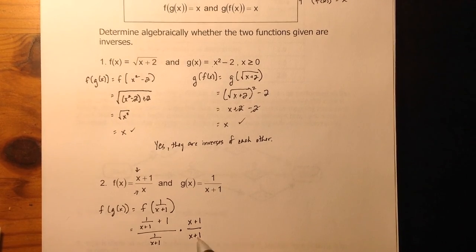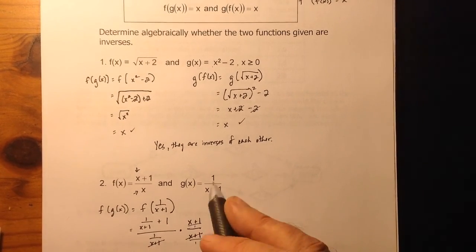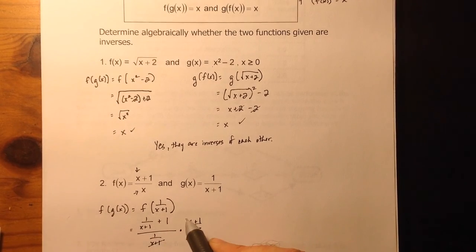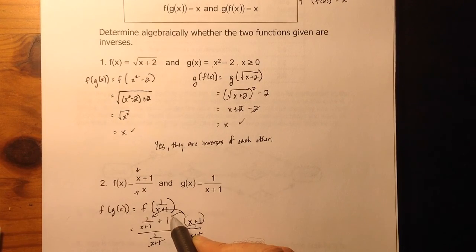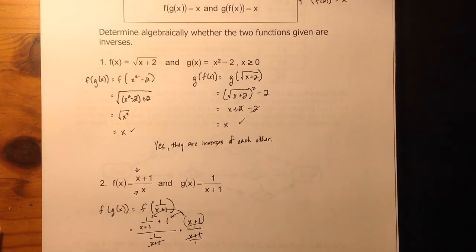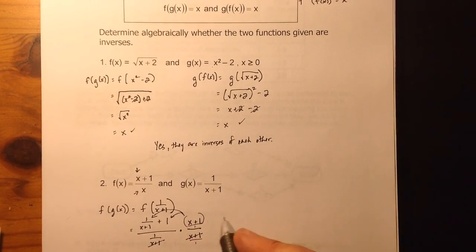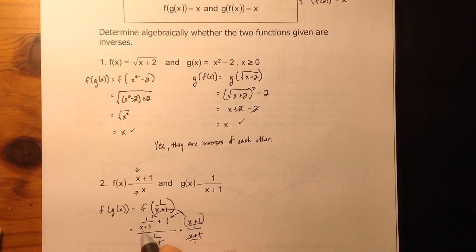On the bottom, it works out nicely because the x plus 1 is just going to cancel out. You can think of this as over 1 if you want. So it leaves me 1 on the bottom of this fraction. On the top, I've got to distribute it. I'm going to have x plus 1 times the fraction, and then x plus 1 times the 1. When I multiply it by the fraction, the x plus 1's are going to cancel, and it leaves me 1.